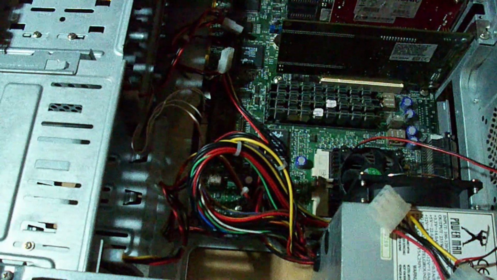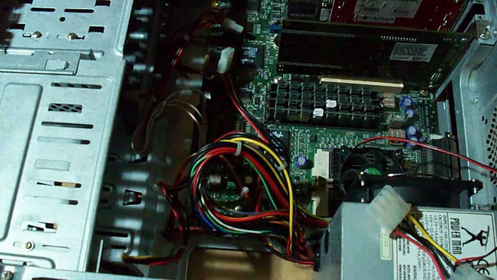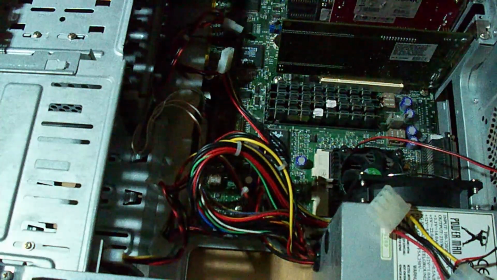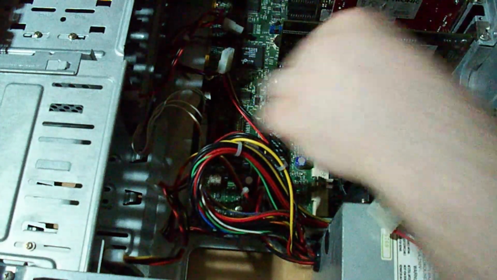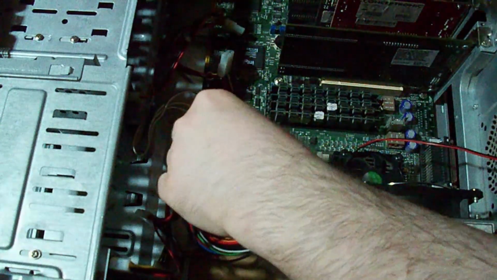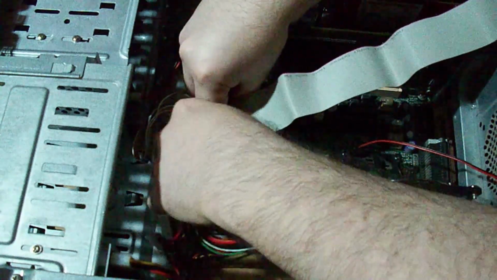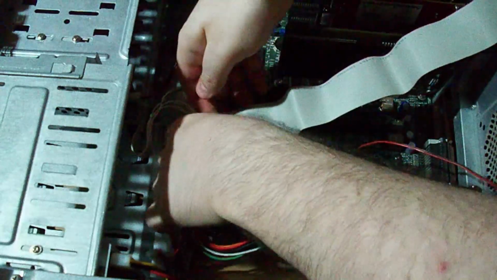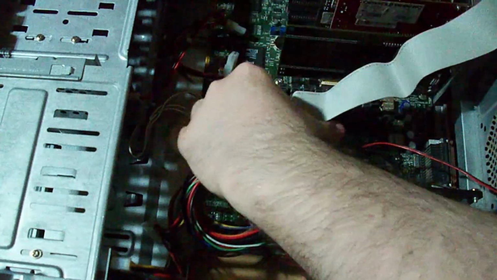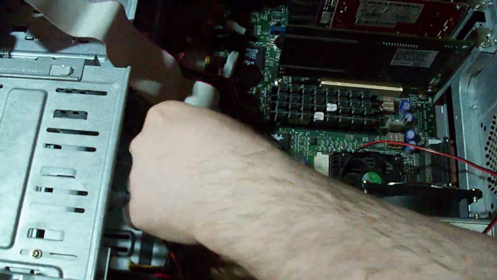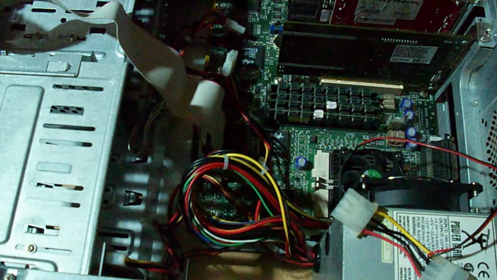I'm back to tripod mode because I need both hands to connect the cables on the board. First, the floppy drive cable. Since these connectors don't have any kind of socket, you have to be very careful because it's very easy to connect them improperly or leave pins out of the connector when you connect the cable.